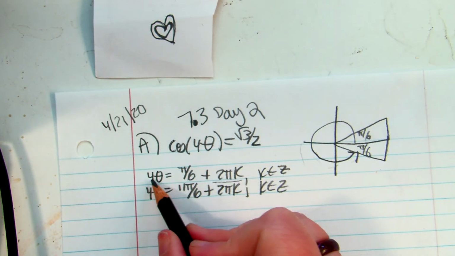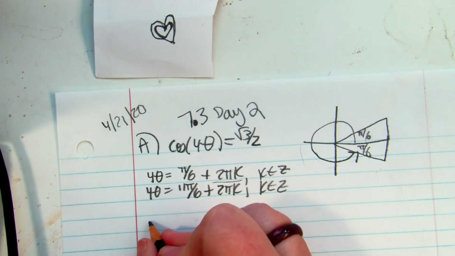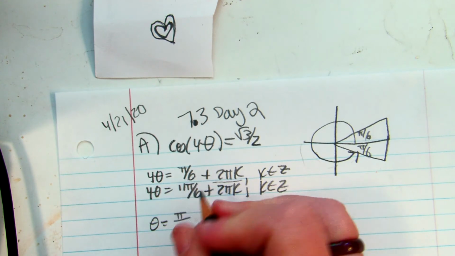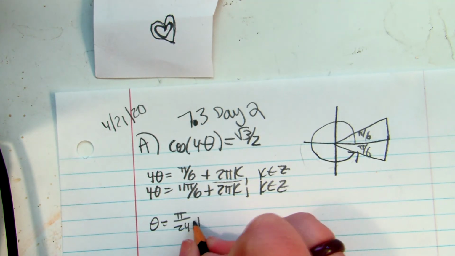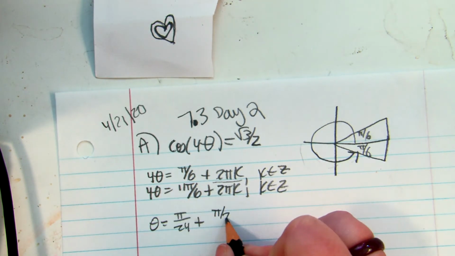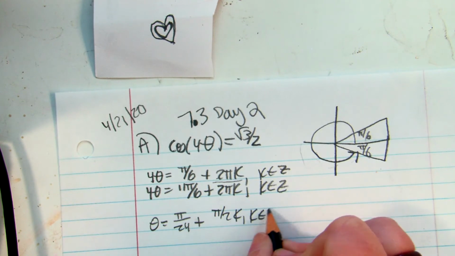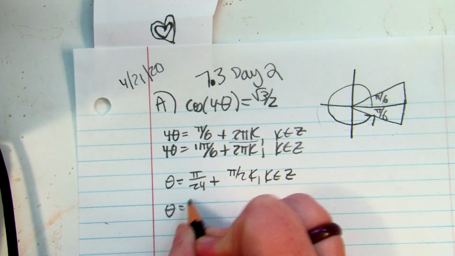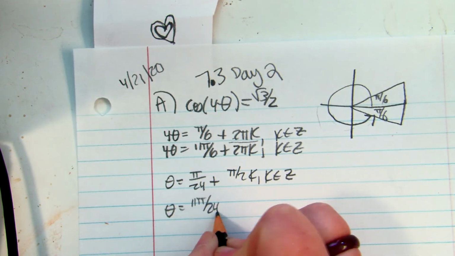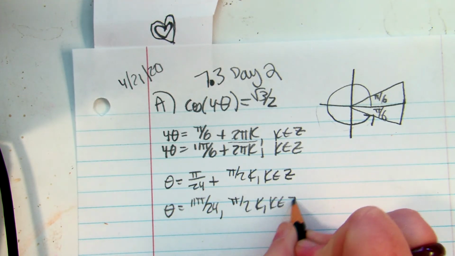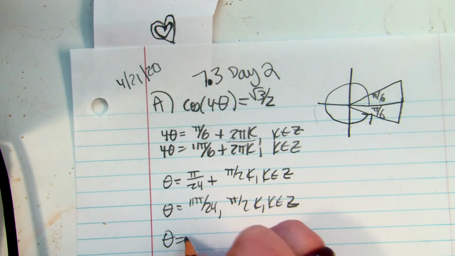And then we divide by 4. So theta equals pi over 6 divided by 4, which is pi over 24, plus 2 pi over 4, which is pi over 2 k, where k is an element of the integers. And then for this one, it's 11 pi over 24 plus pi over 2 k, where k is an element of the integers. And now theta between 0 and 2 pi.